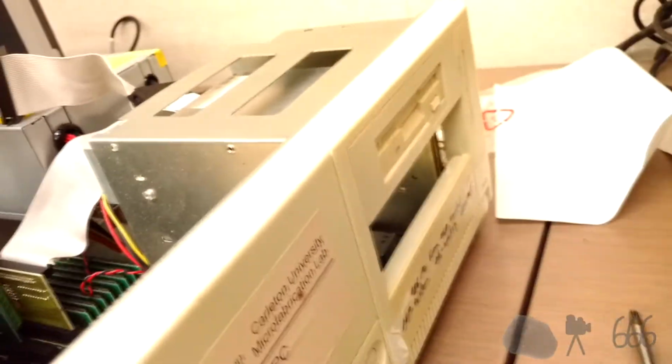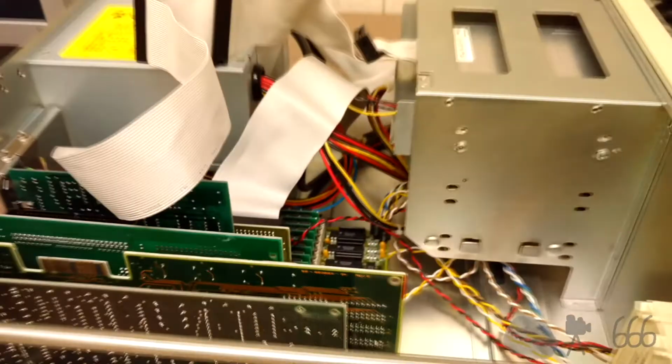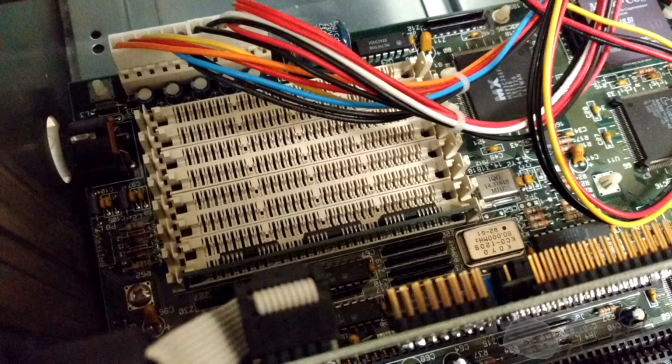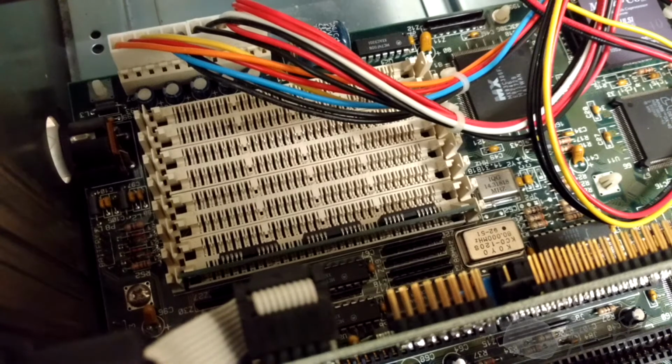Okay, well, that's probably working fine. In an attempt to try and get this one working, you can see I've changed the memory configuration around a little bit. Although, having looked back on it, I don't believe that what I've got this set up as is even a legal memory configuration in the first place.